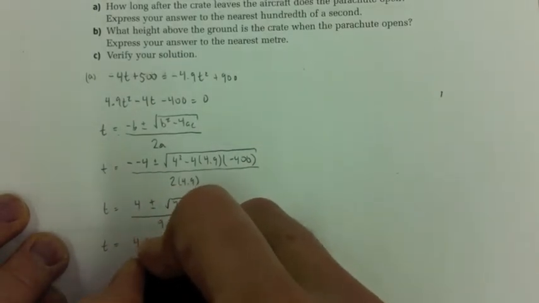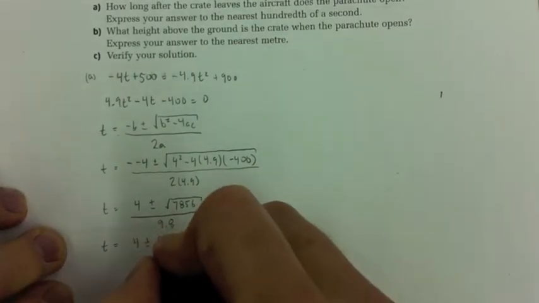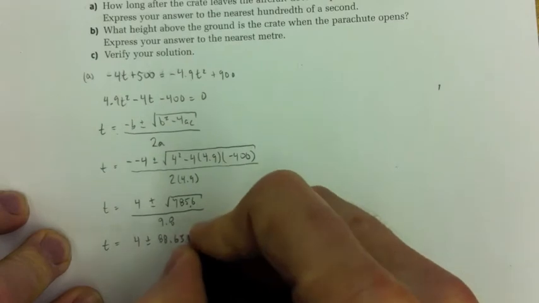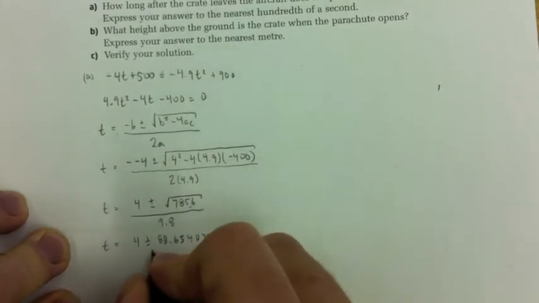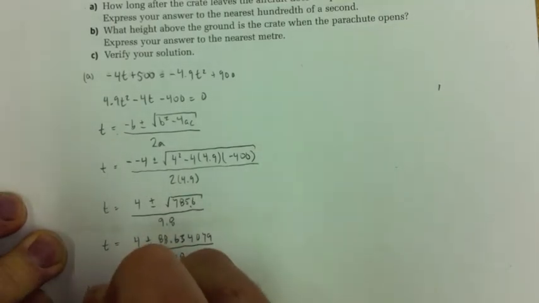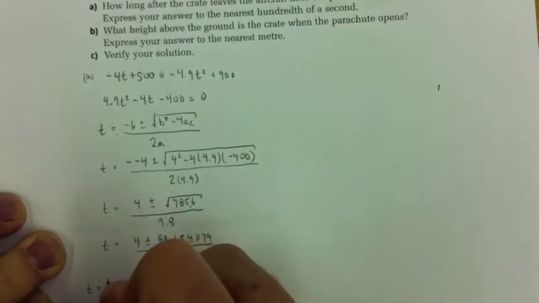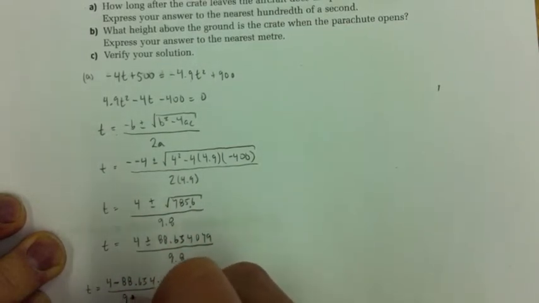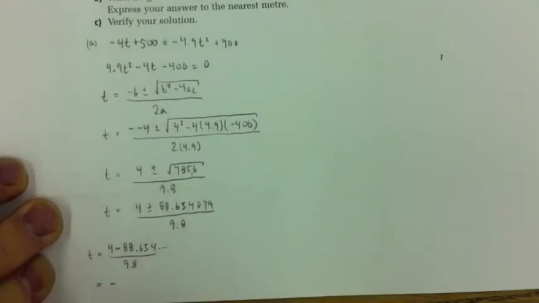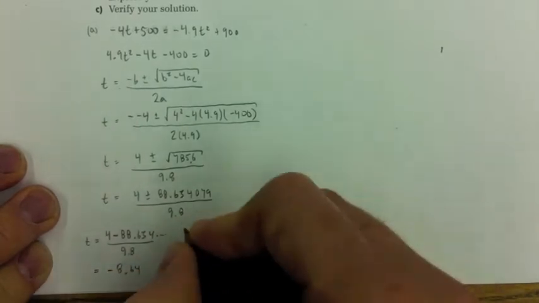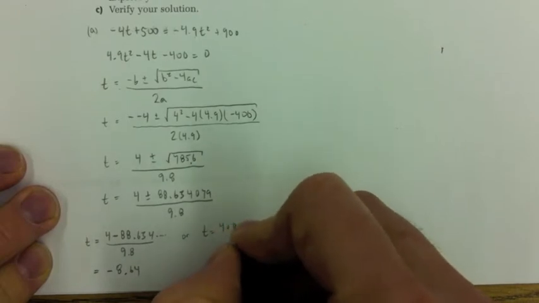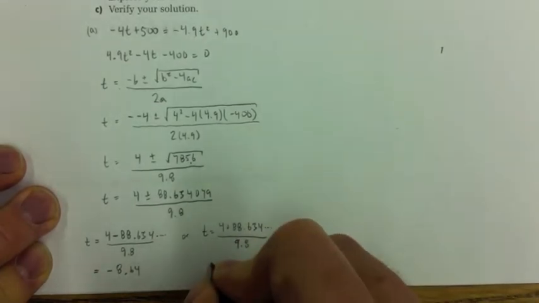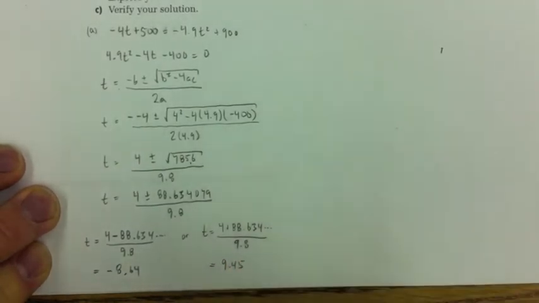So we get t equals 4 plus or minus 88.634 divided by 9.8, which gives us two possibilities. 4 minus 88.634 divided by 9.8 gives us a value of negative 8.64, or t is equal to 4 plus 88.634 divided by 9.8, which is equal to 9.45.